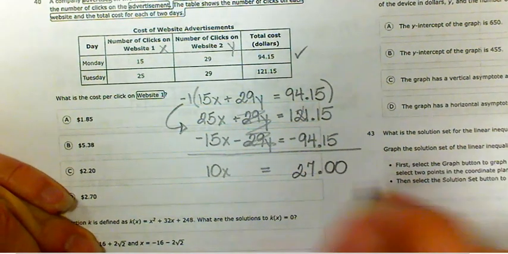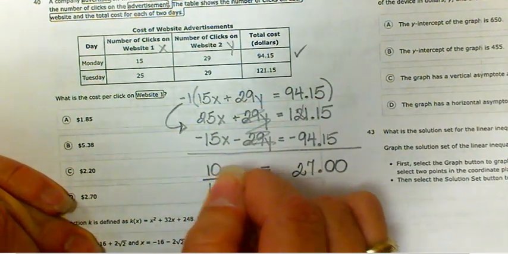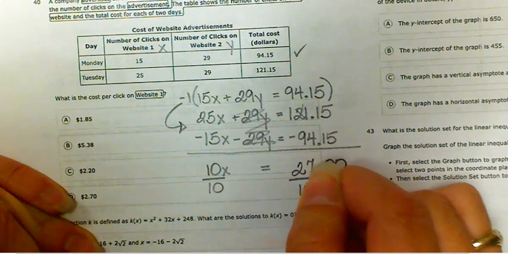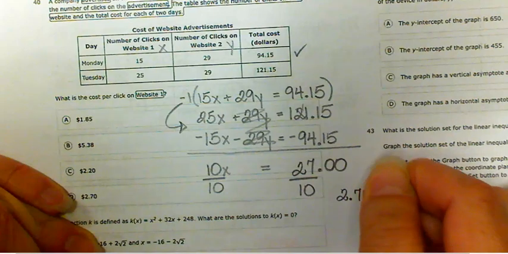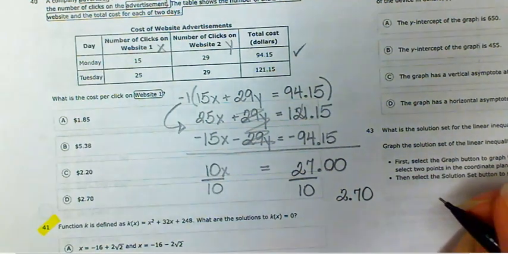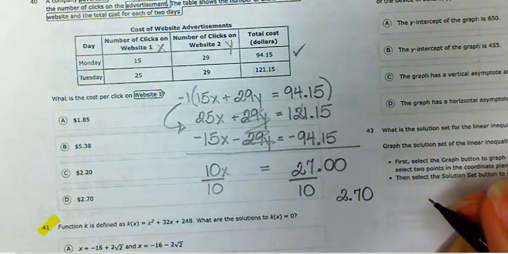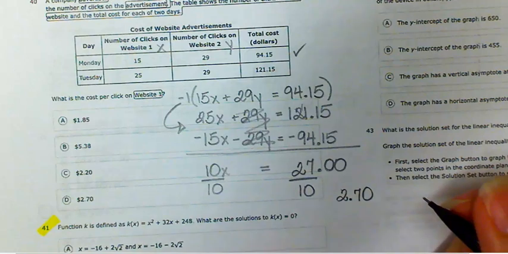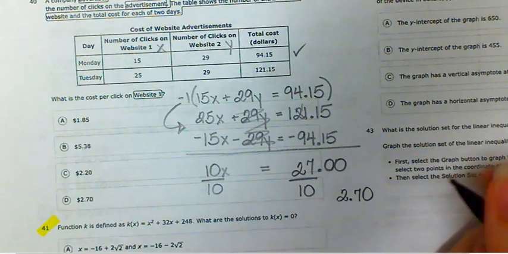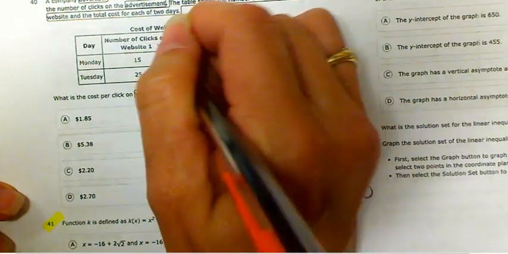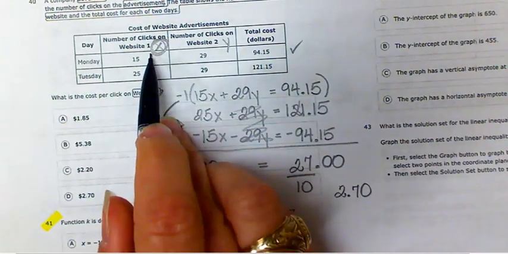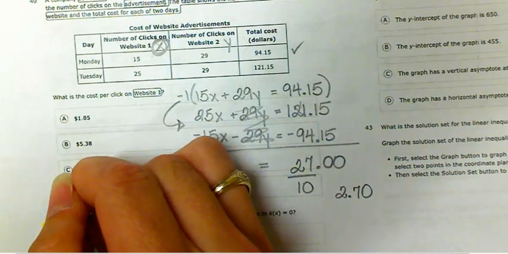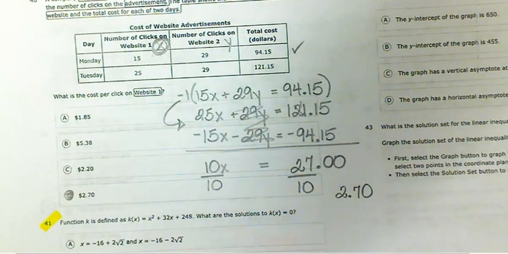All right, so 10x is equal to 27, divided by 10, divided by 10. 27 divided by 10 is 270. Now, that is, let's see, what is the cost per click on website 1? Oh, well, cost per click on website 1, goody, goody, goody. We went ahead and we solved for X, and remember we had put website 1 as X, so we can go ahead and hit our answer.